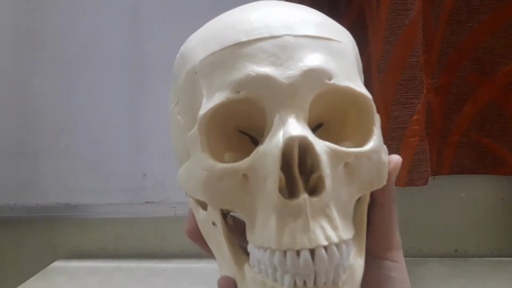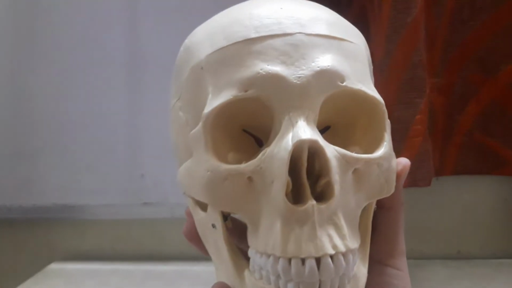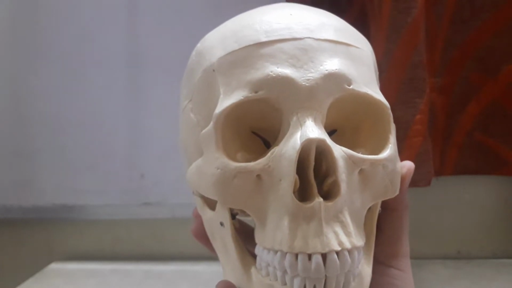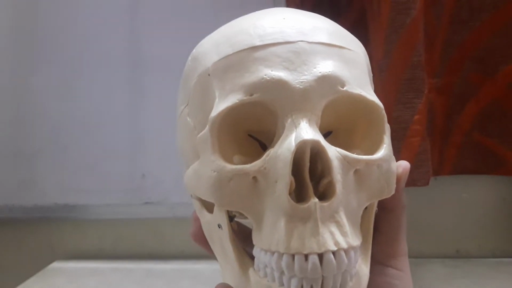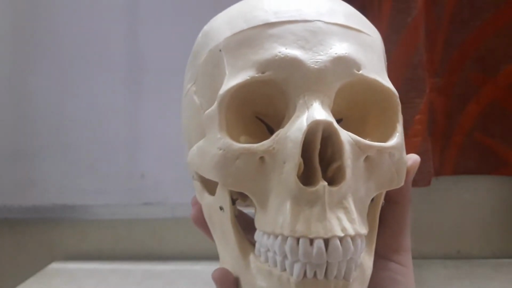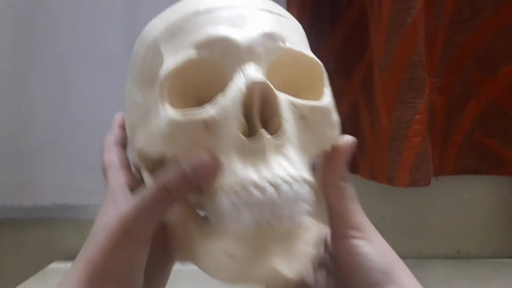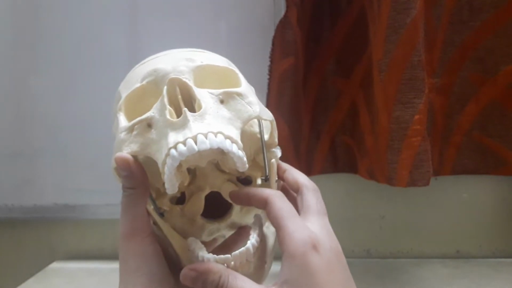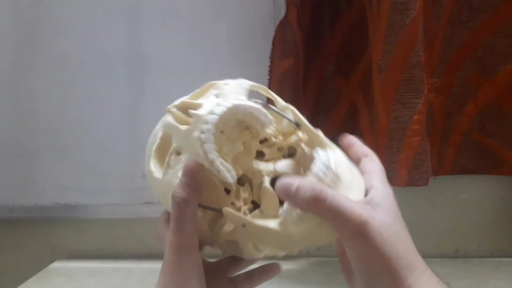Okay, so the last bone I wanted to speak about is the hyoid bone. The hyoid bone is the bone by which our tongue is attached. From the inner side, if I open this, there is a bone by which our tongue is attached.